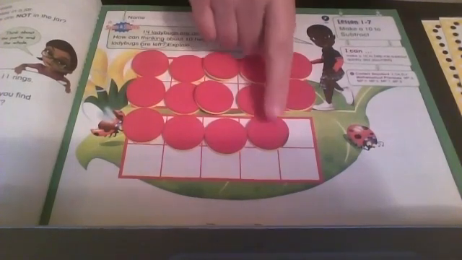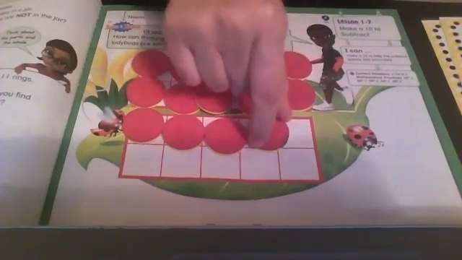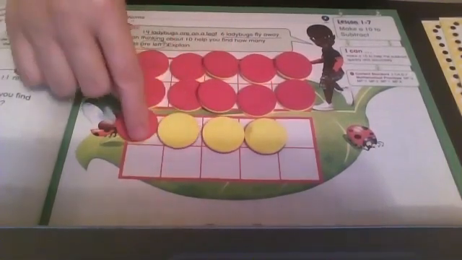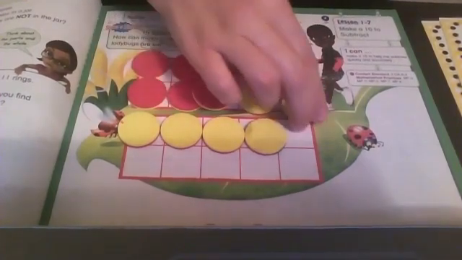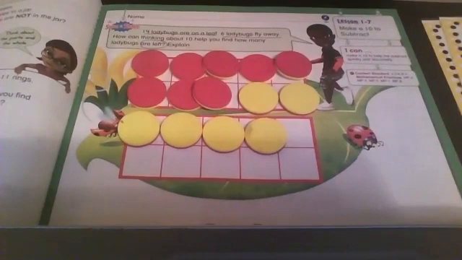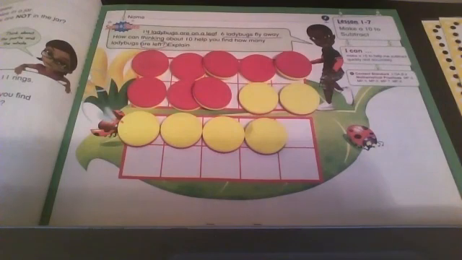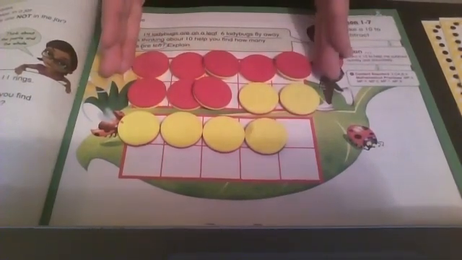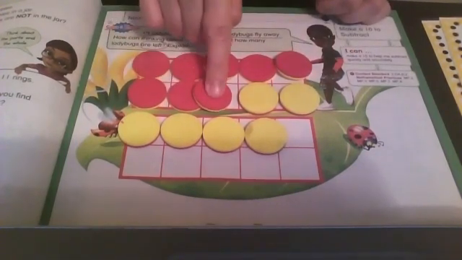So what I'm going to do is I'm going to go ahead and start with my last one, and I'm going to flip over the 6 that flew away. So I'm going to flip over 1, 2, 3, 4, 5, and 6. Okay, so once I do that, then I can see using my counters how many ladybugs are left or still on the leaf. Okay, again, I know if my whole top row is there, then I have 5, and if I count on from there, I have 5, 6, 7, 8.